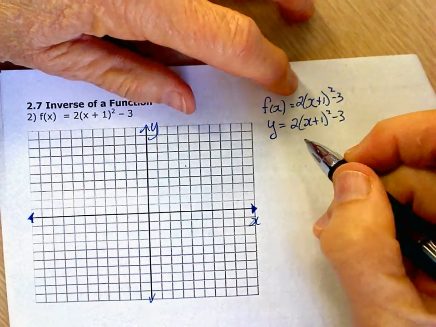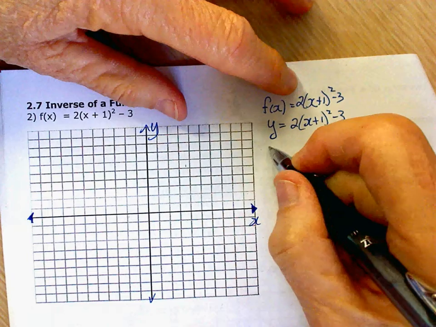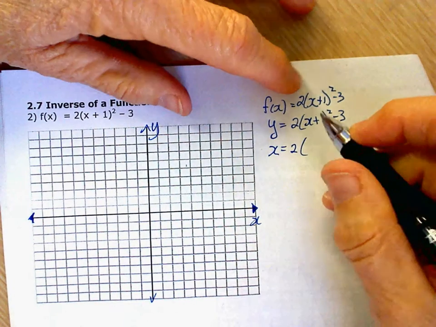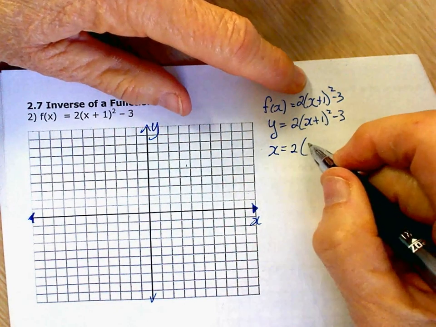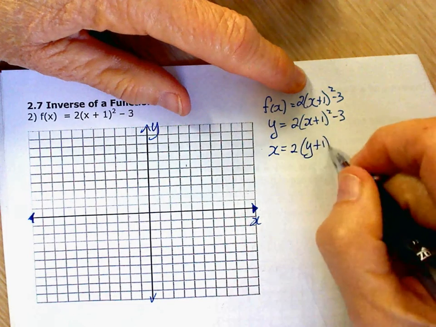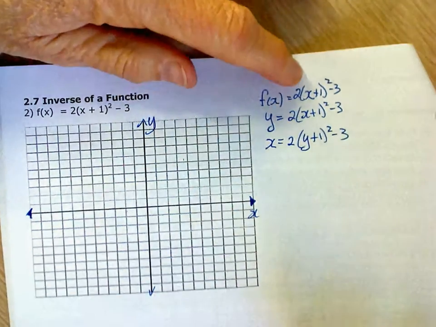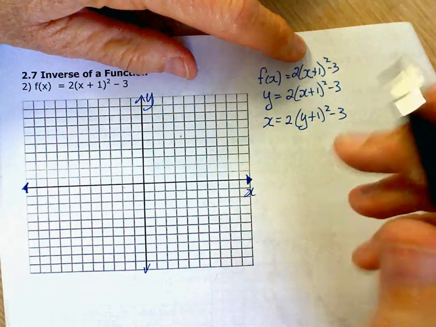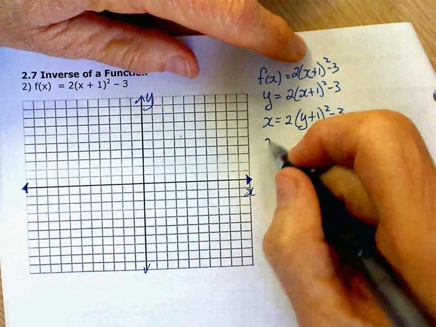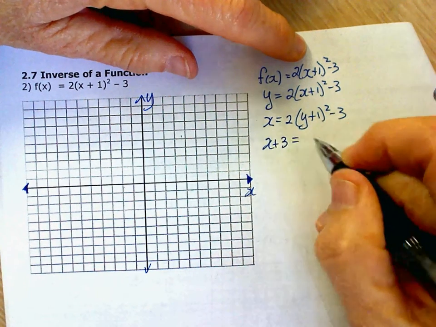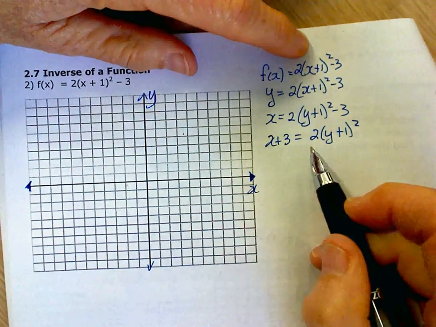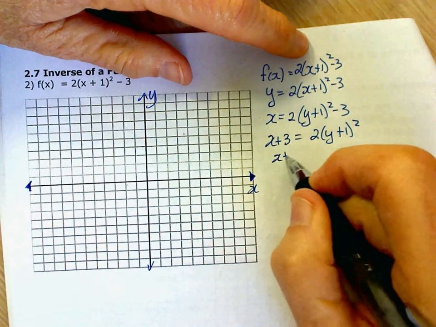And so we'll swap the x and the y, because that's what a reflection over the y equals x line is. Let's solve for y. So I'm going to add 3 to both sides, and divide both sides by 2.